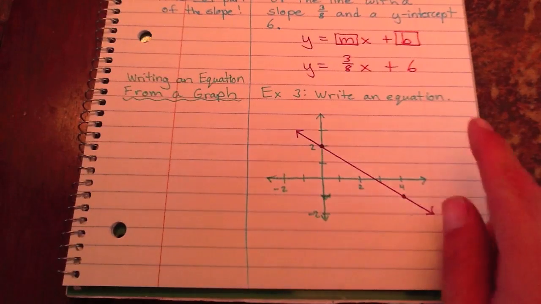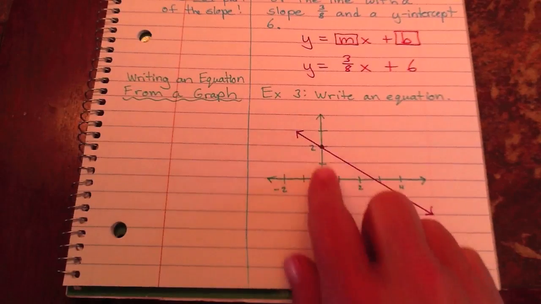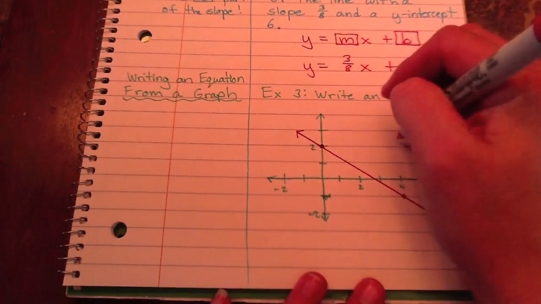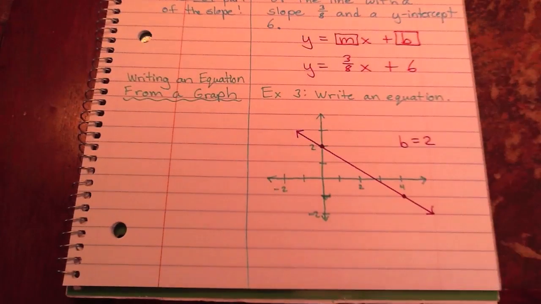And then your y-intercept is where it crosses the y-axis. So all you have to do is look where it crosses, and it crosses at 2. So right away you already know b equals 2. Now you need m.